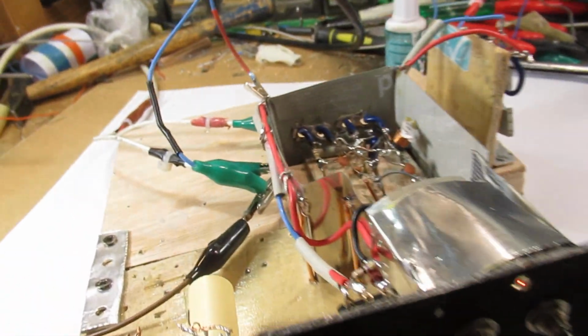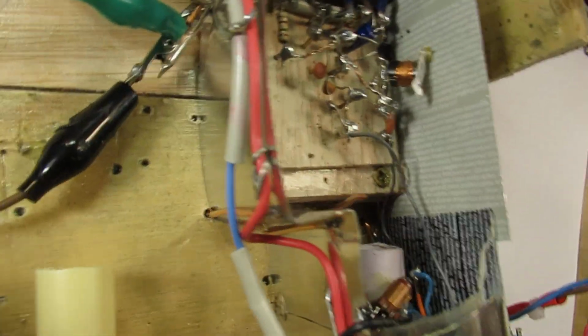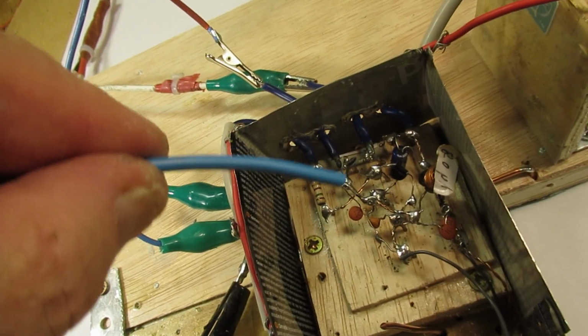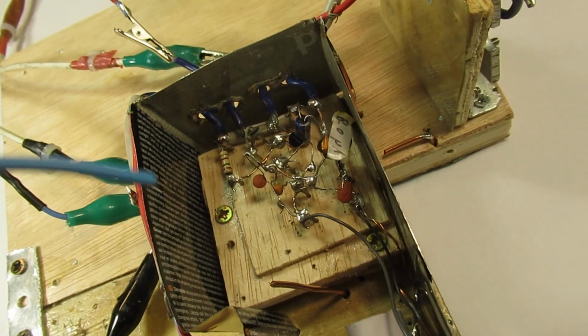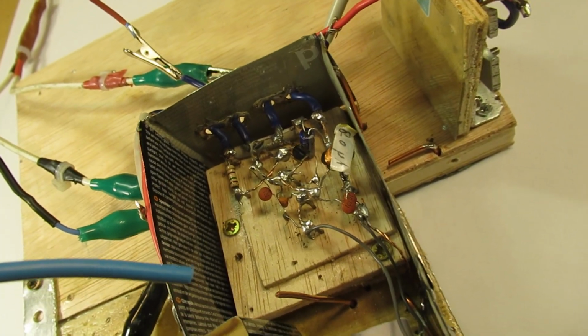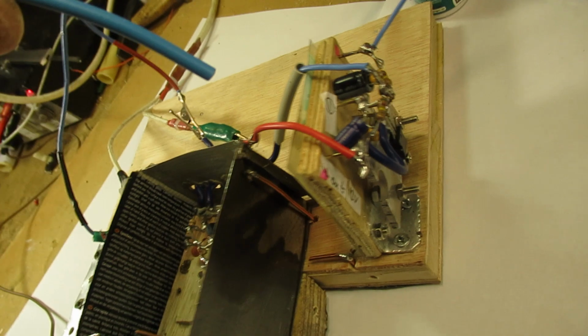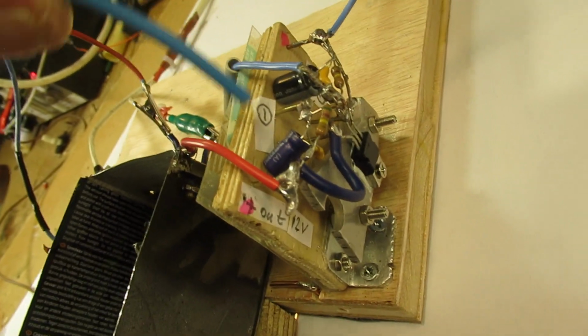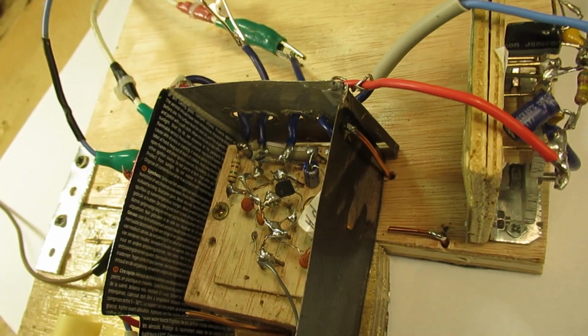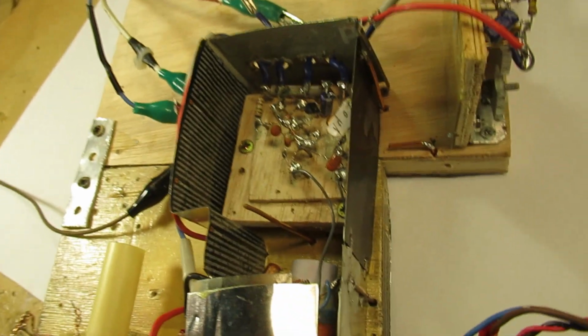So what's more to tell about it? Well, I have shielded the local oscillator here. The whole circuit is the same as I have published earlier in my YouTube videos. There is a 12-volt regulator here, and I will publish the schematic as soon as possible.